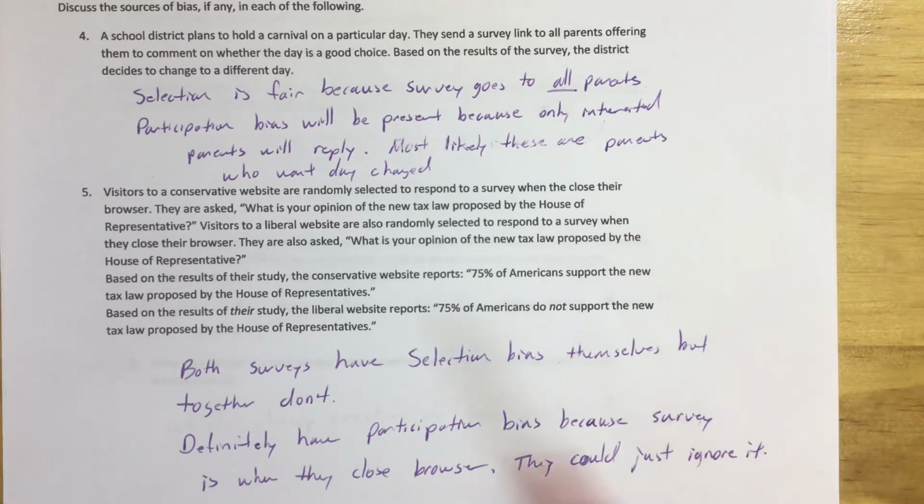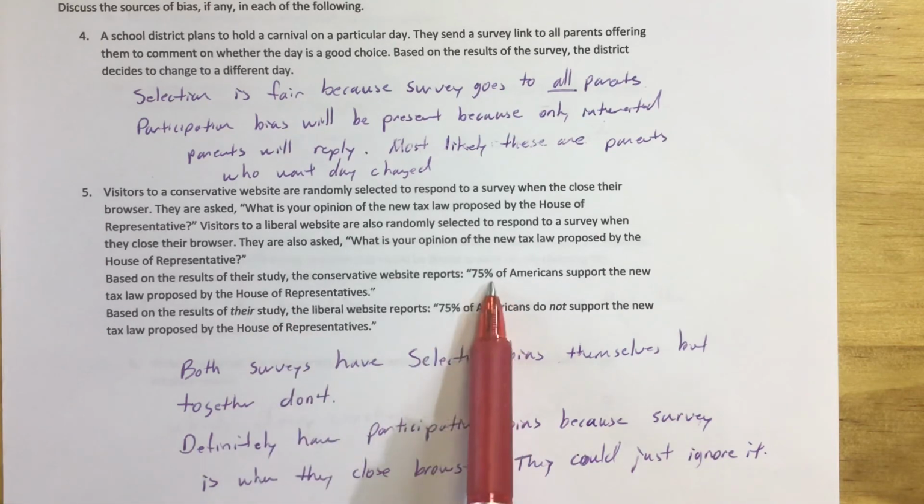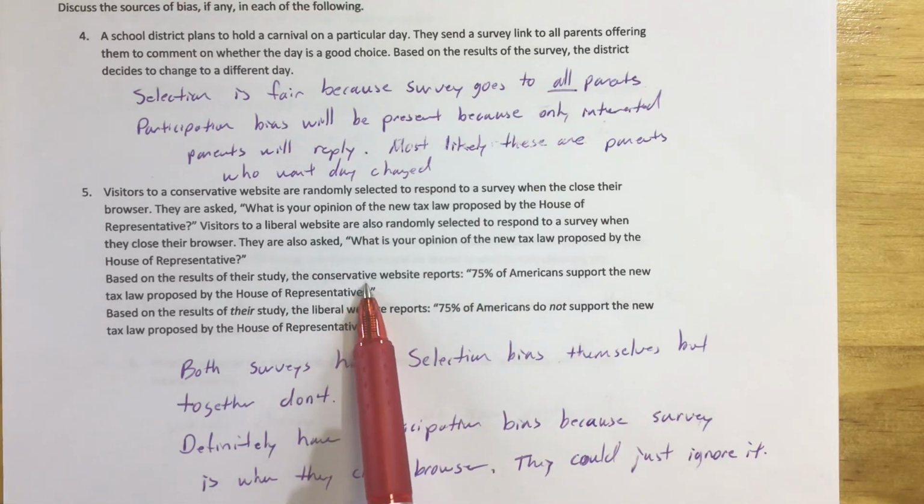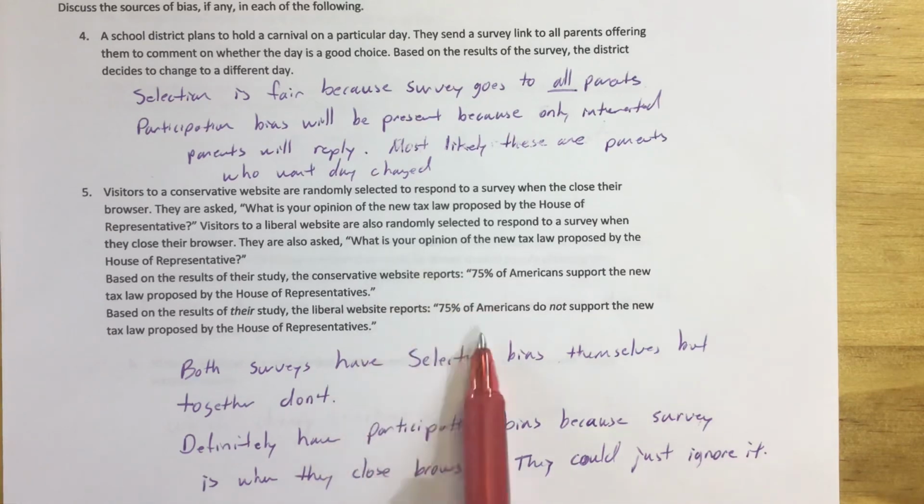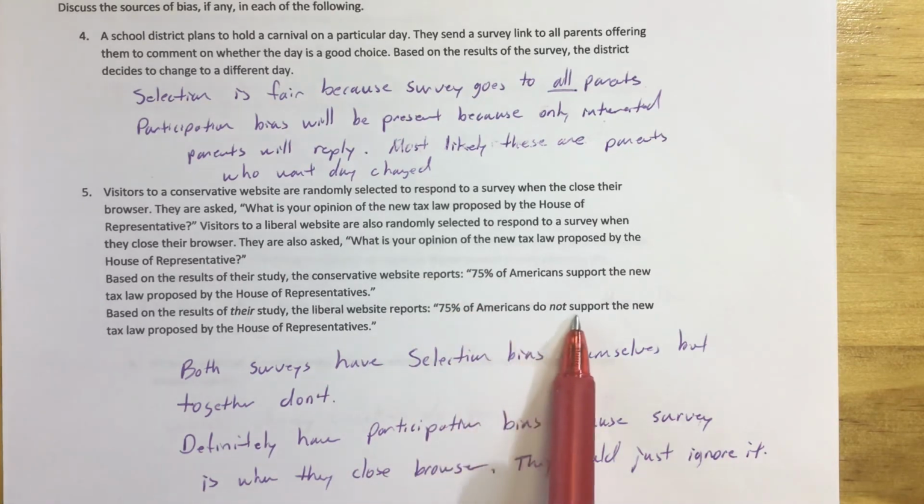So it says here that on the conservative website, 75% of Americans support the new tax law proposed by the House of Representatives. That probably means that the House of Representatives is more of a conservative house at the time. So we see that the conservatives are in favor of it. On the liberal site, 75% of Americans do not support the tax law, and it's probably again because the House is conservative, so they're against it.